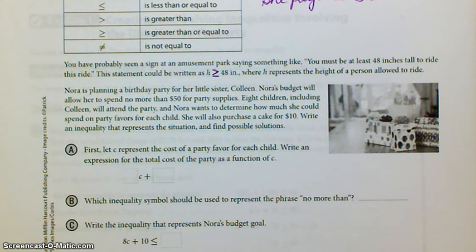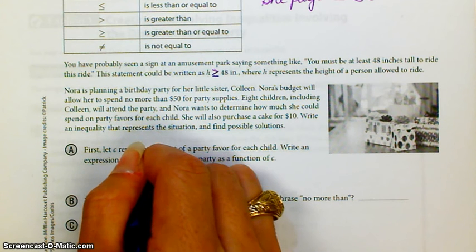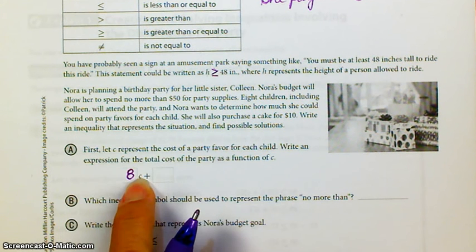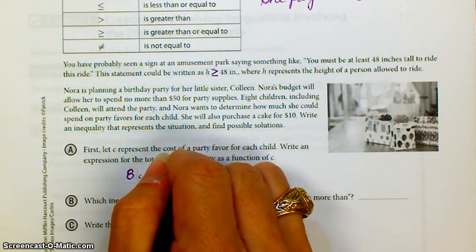We decided no, that's not what they meant. So party favors are just for the people she invites. So Colleen has 8 friends that are going to attend the party. So the cost of 8 party favors, plus the cost of a cake, which is $10.